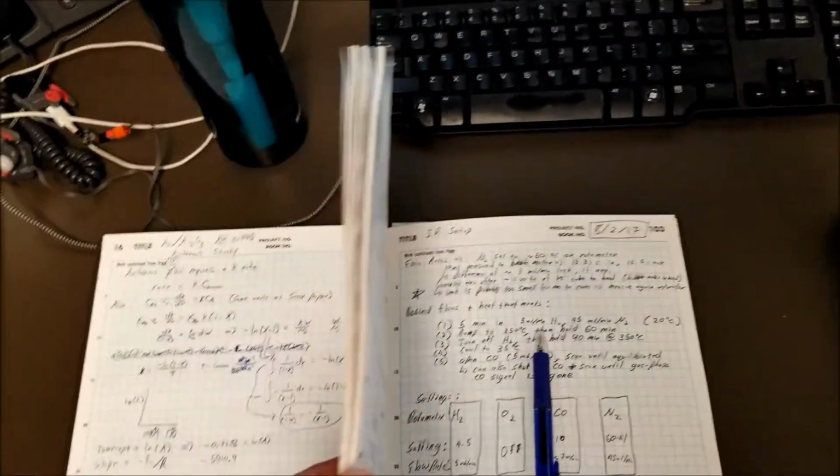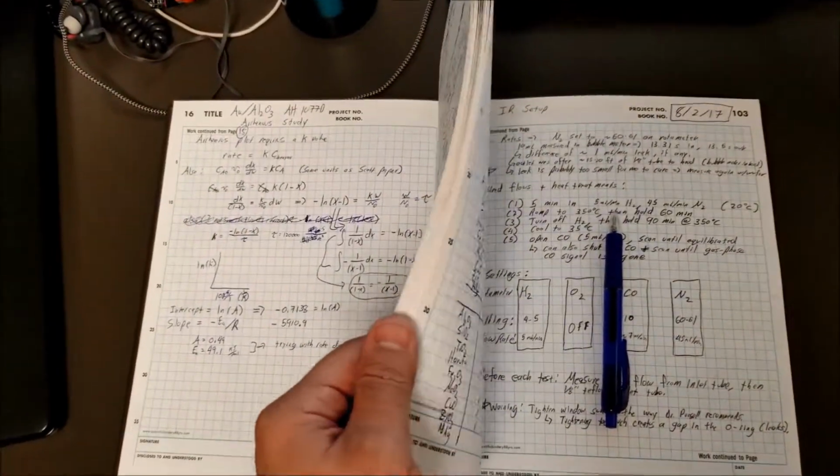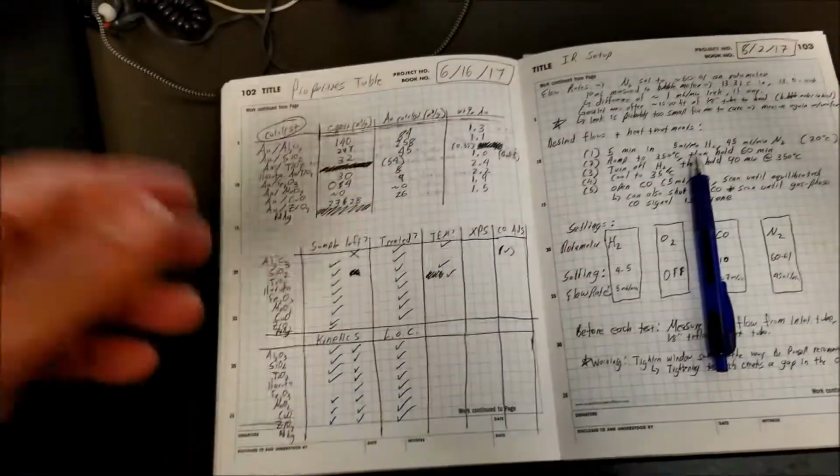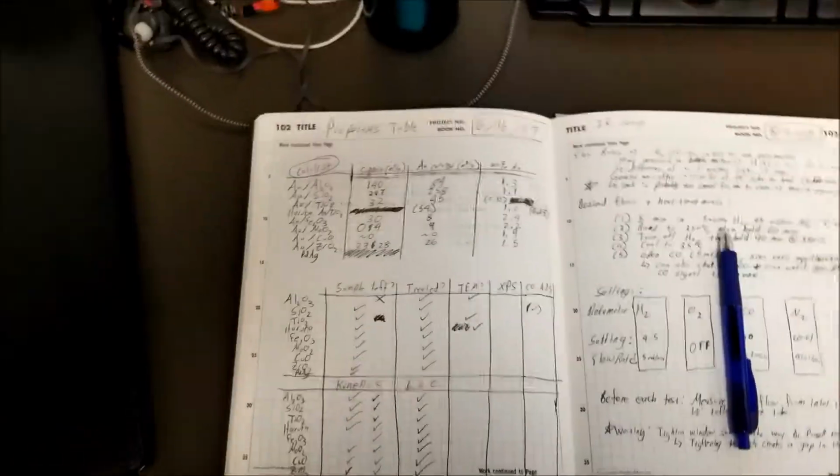I included a lot of early data here and information that went into the making of the spreadsheets, and I'll go over that when I'm describing the spreadsheets in a later video. But that's the first 100 pages.